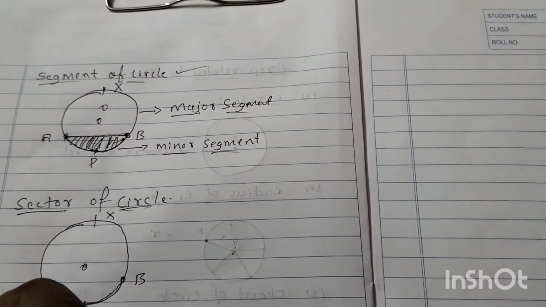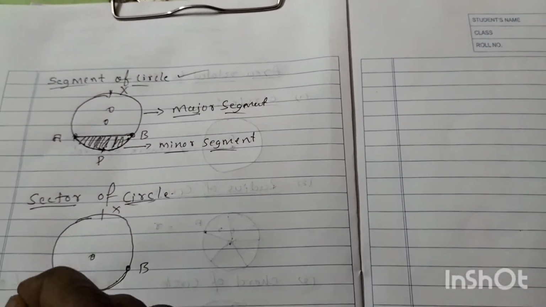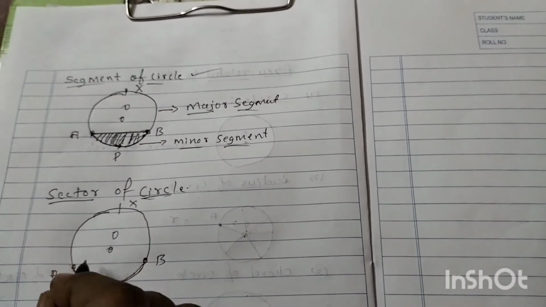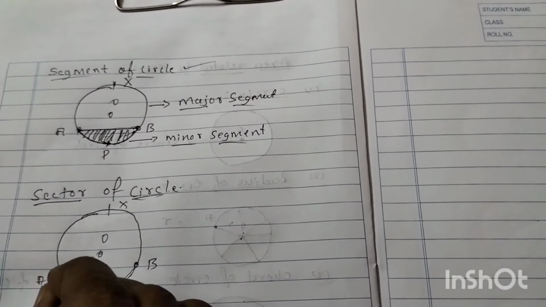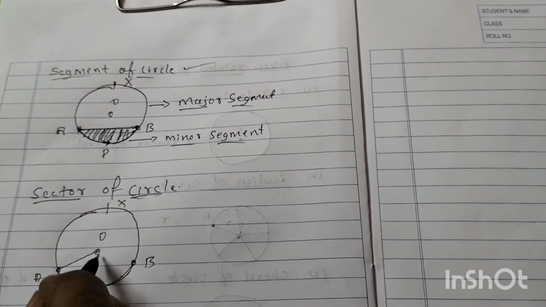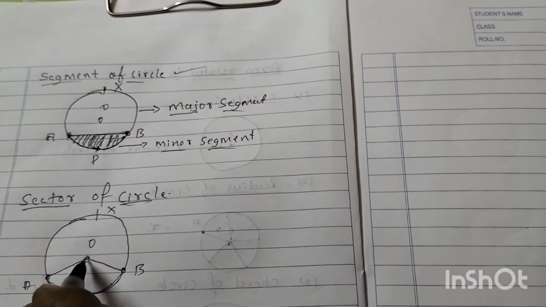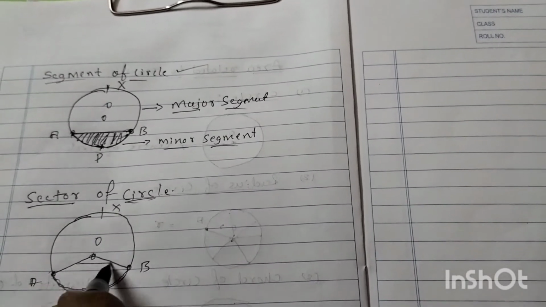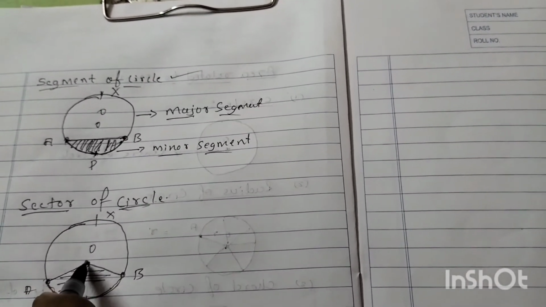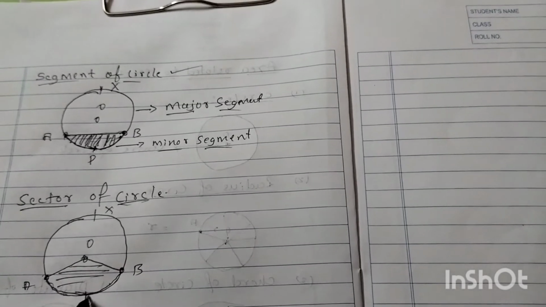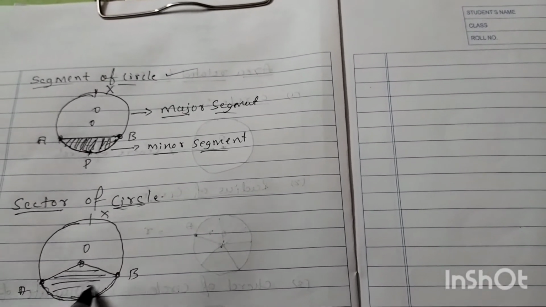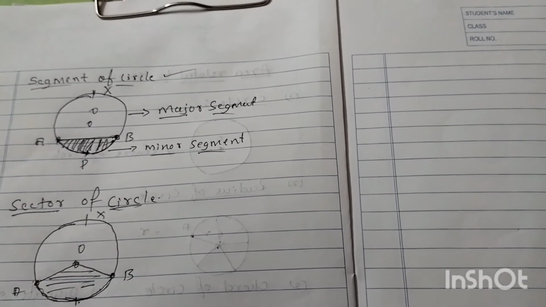AXB is major arc to this circle with center O. Now OA is radius of the circle, OB is another radius of the circle. The region of circle OAPB is called sector of circle.